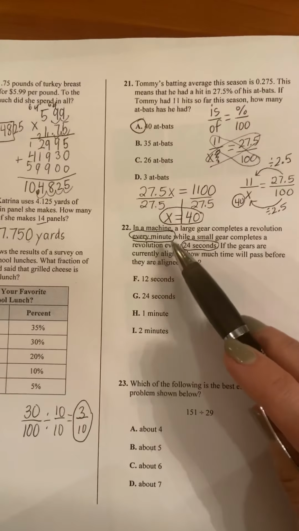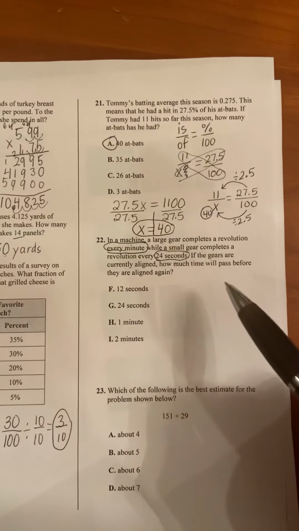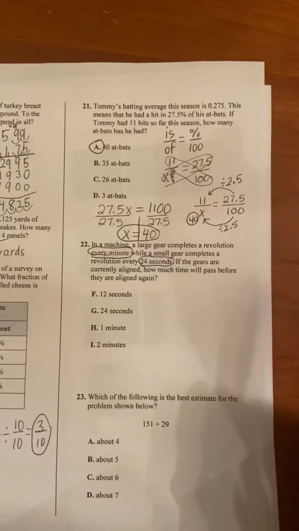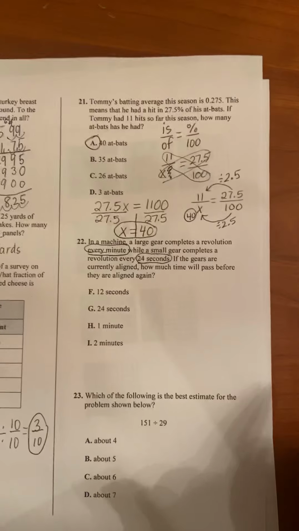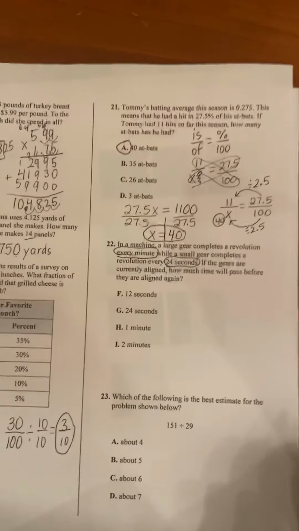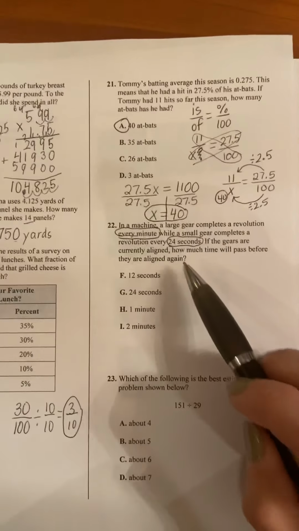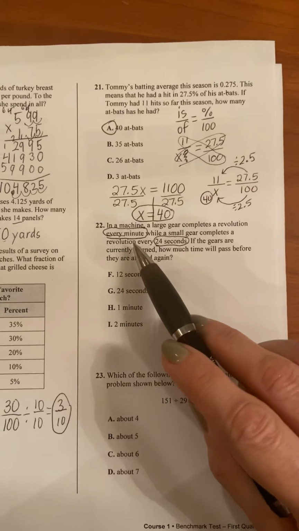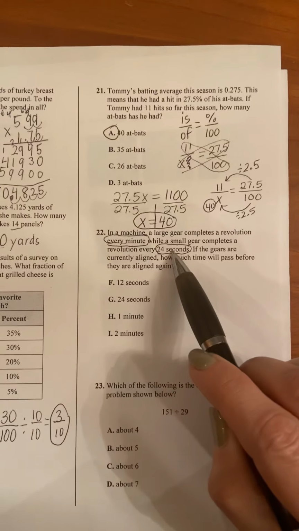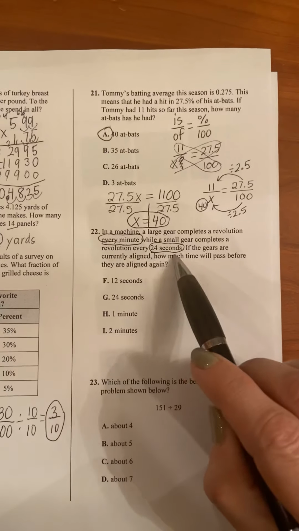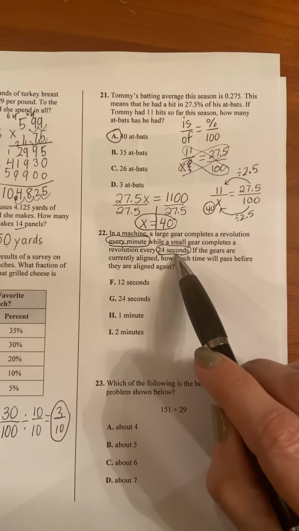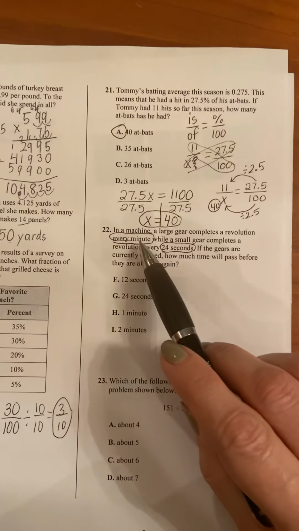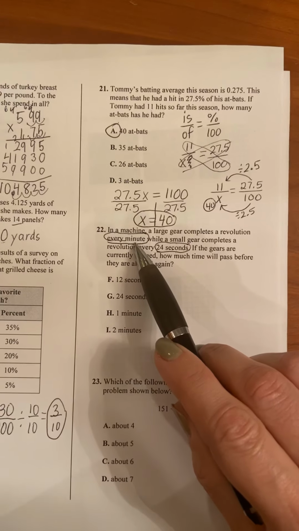So this is a question, we had one in class where it was the train times. One train comes every 12 seconds, the other train comes every 9 seconds. When do the trains meet again? So this is the same thing. This is asking you to find a least common multiple. But right away I noticed this says minute and this says seconds. And so we aren't going to be able to figure that out. We have to convert. So the easiest thing to do is take the minute and turn it into seconds.